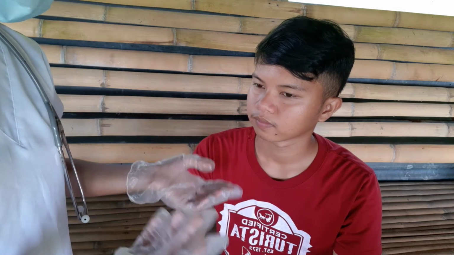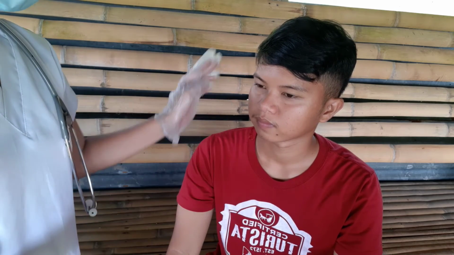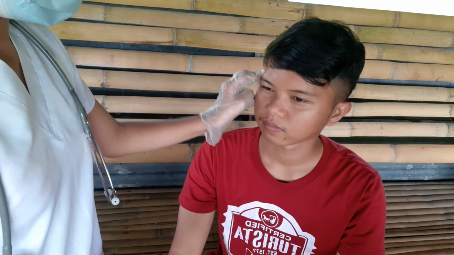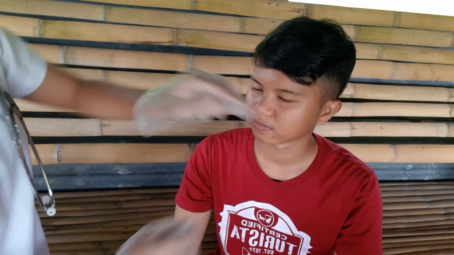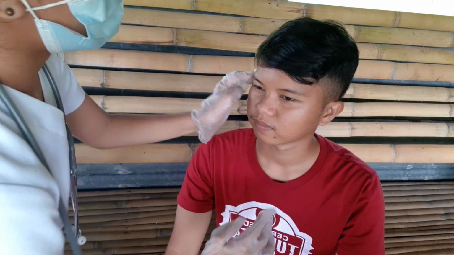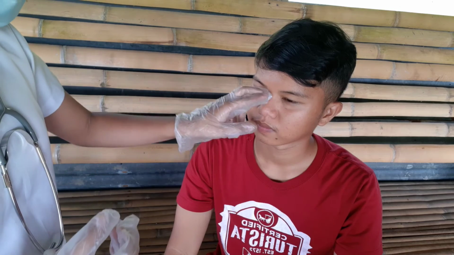So after palpating the maxillary sinuses of our patient, we are now going to percuss the frontal sinuses of our patient. Okay, sir? None. And after percussing the frontal sinuses, we are now going to percuss the maxillary sinuses of our patient. Any pain? None.